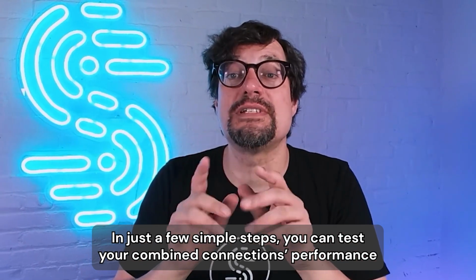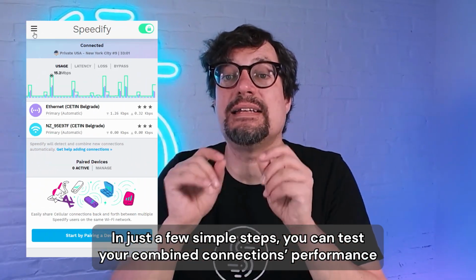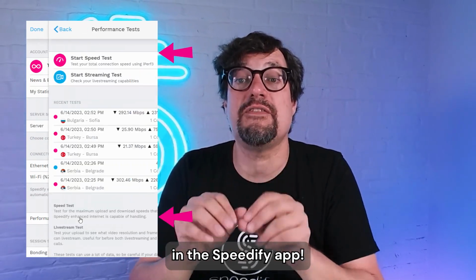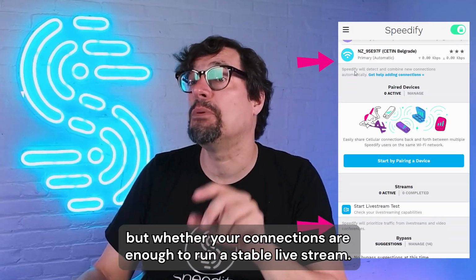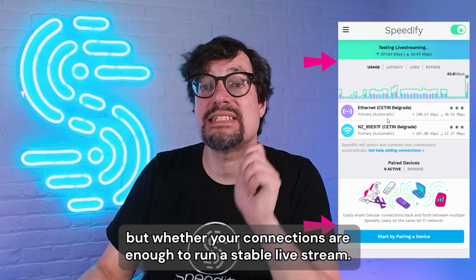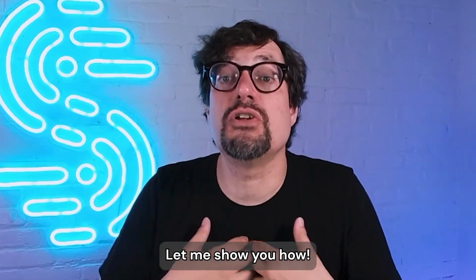In just a few simple steps, you can test your combined connections performance in the Speedify app to make sure you're getting the most out of your available internet connection. And you can test not just your speed, but whether your connections are enough to run a stable live stream. Let me show you how.